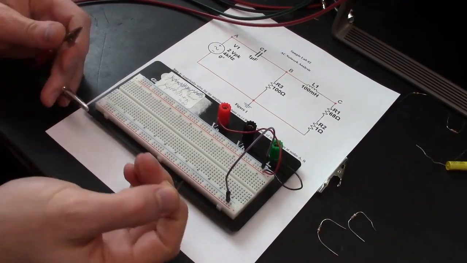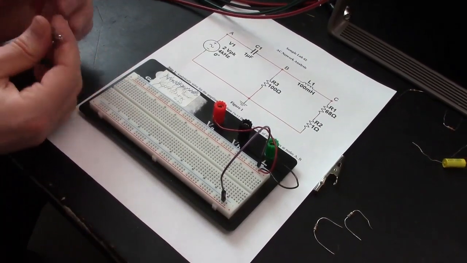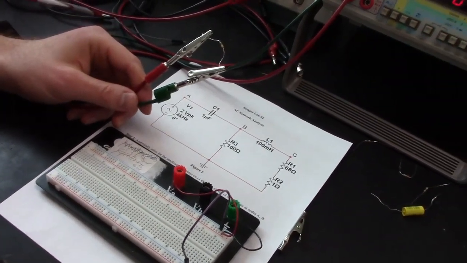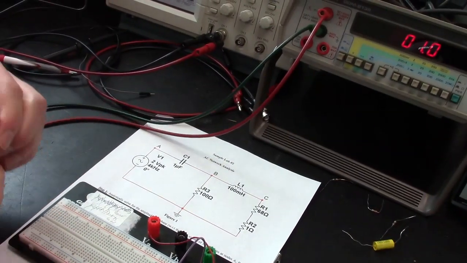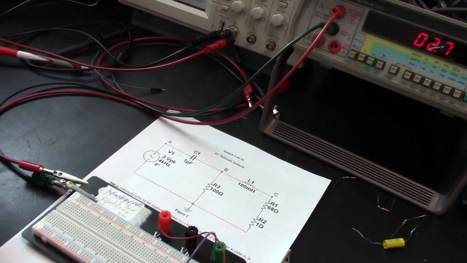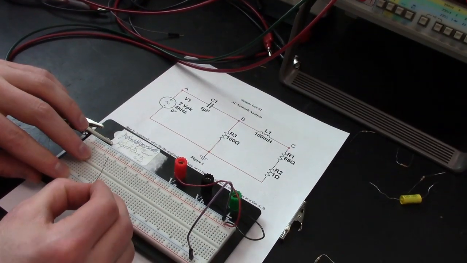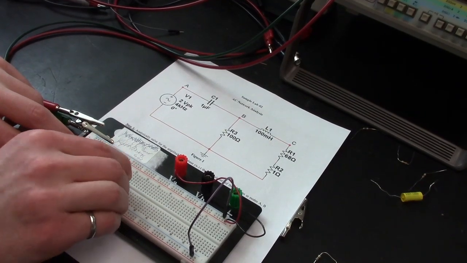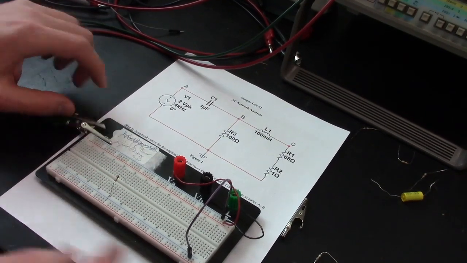Let's just measure up and see which one is which. So this one is a 1 ohm resistor, and we're going to need that to be connected to the ground on the circuit. Let's use that ground. That's good. And connect that over there.